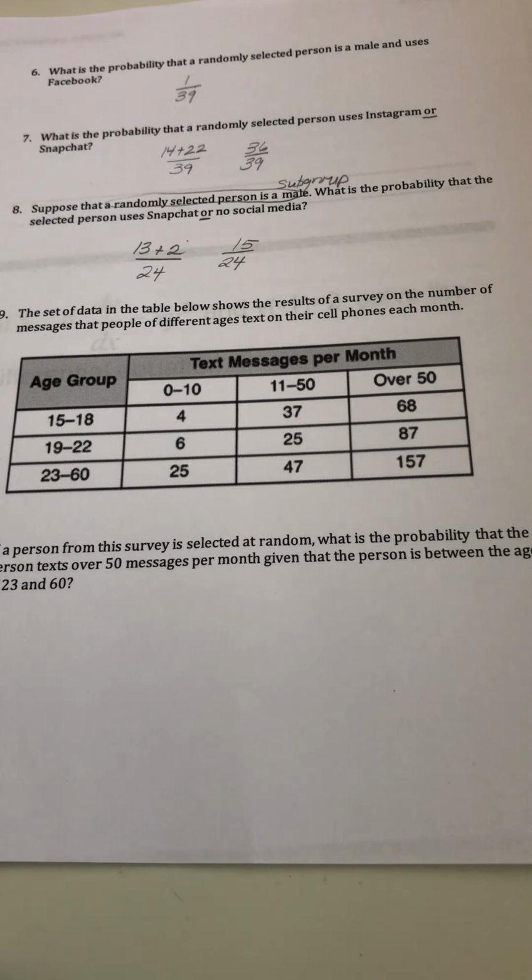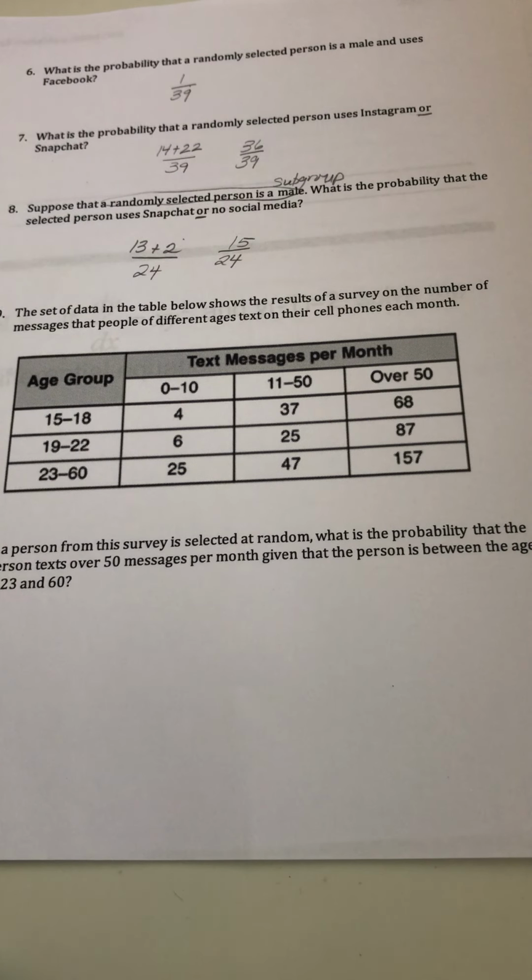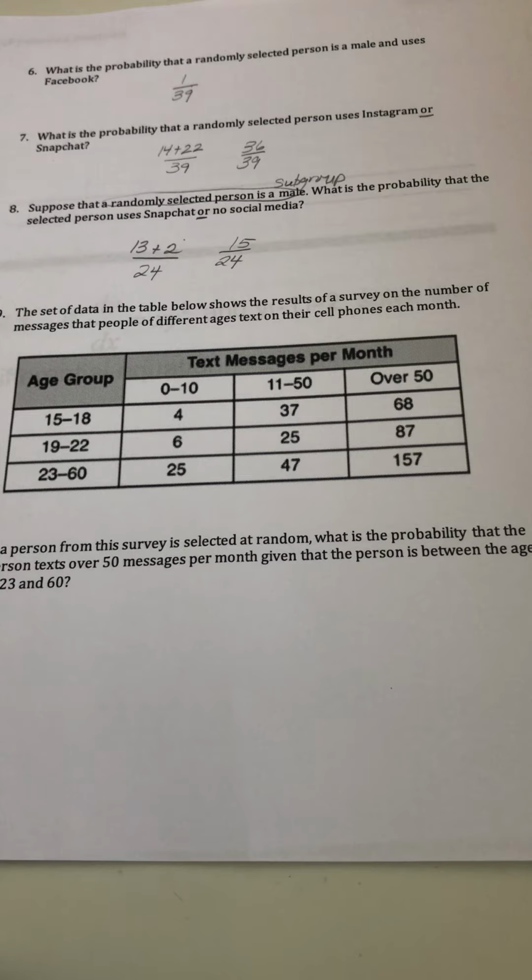I would like you to practice model number 9, and I'm going to make a separate video to go over the final answer on number 9.